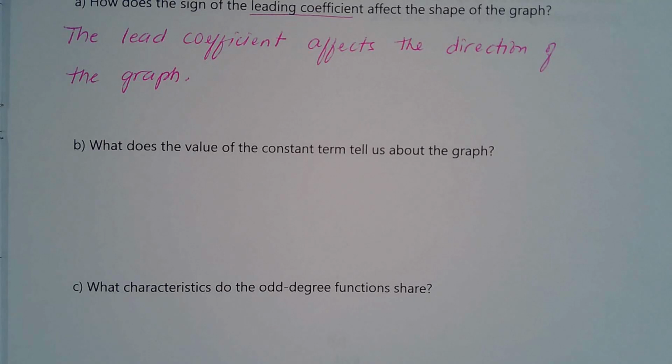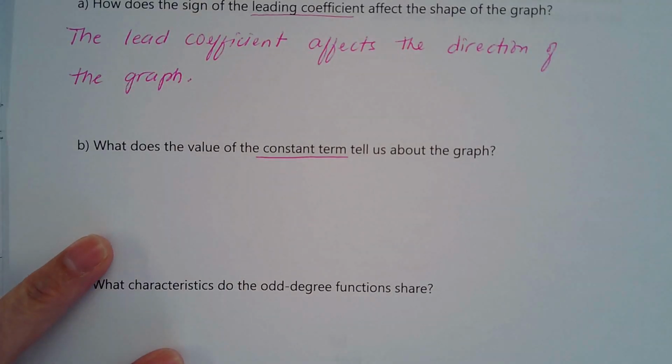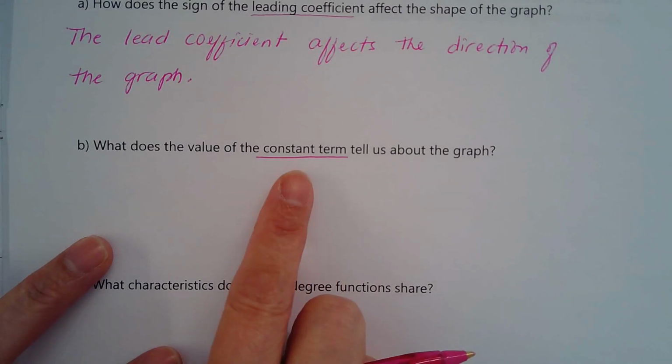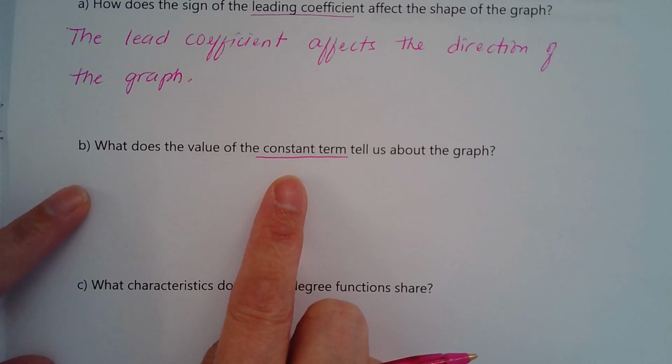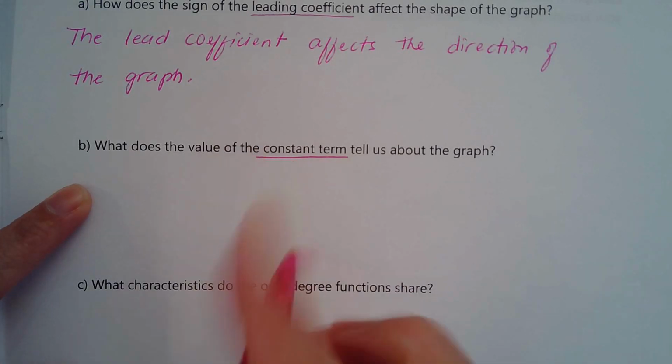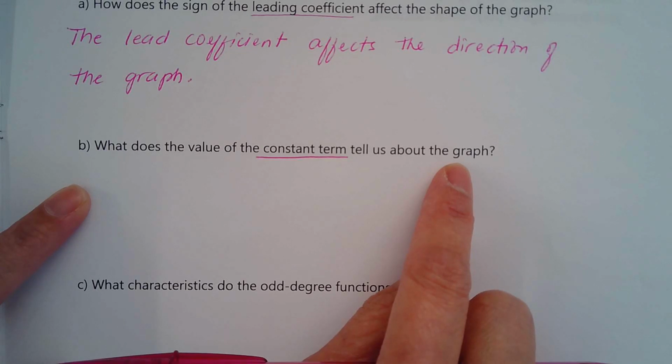Now let's take a look at letter B. What does the value of the constant term tell us about the graph? Well, first of all, which one is a constant term? The last one, the one that doesn't have the x variable multiplied to it. So the constant term is the one that's not multiplied by x at all. What does this value tell us about the graph? The y-intercept.